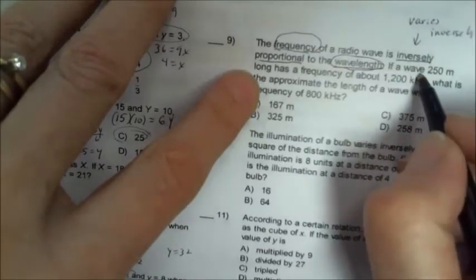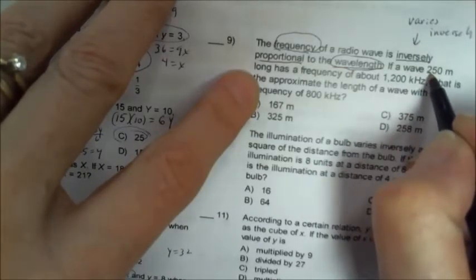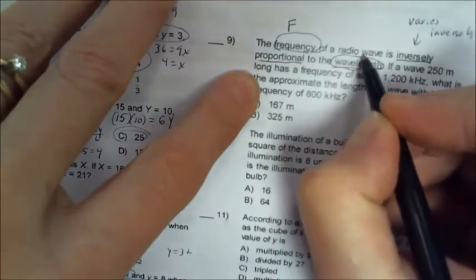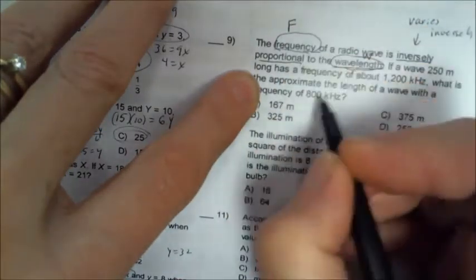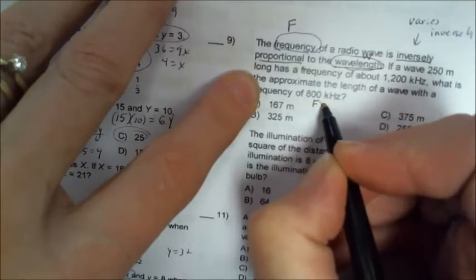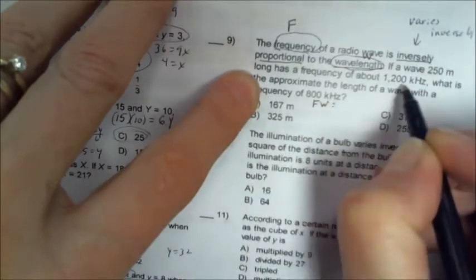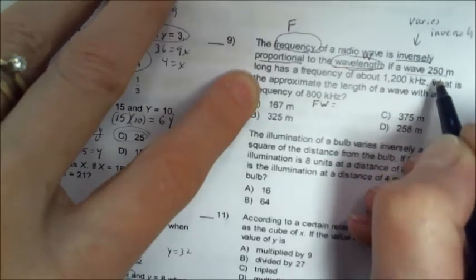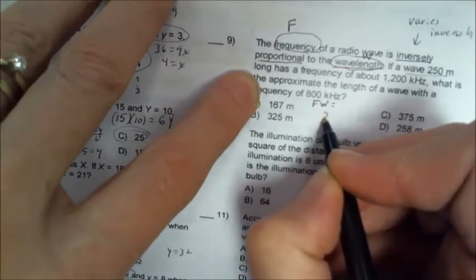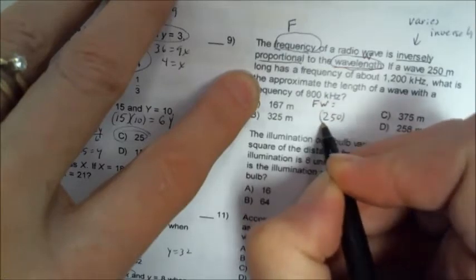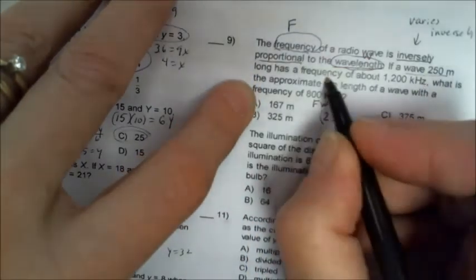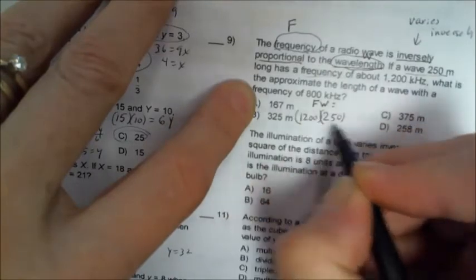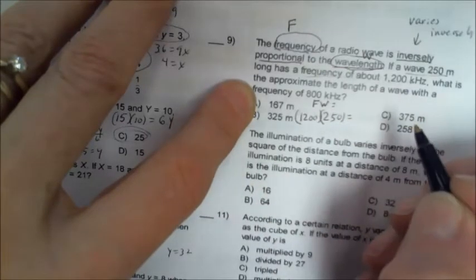So the wavelength is 250 meters long. Well, you can use letters like F and W if you want for frequency and wavelength. Frequency times the wavelength is always equal to the same number. This wave is 250 meters long, so that's the wavelength. And then the frequency is about 1200. So multiply those two together and you get the K value.